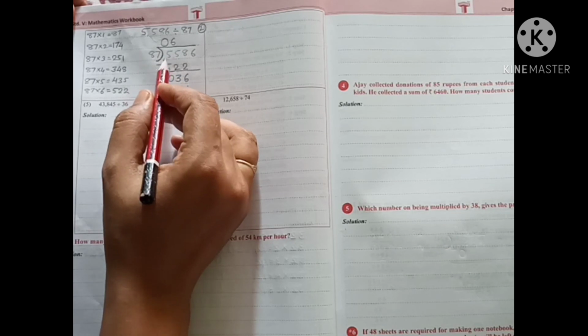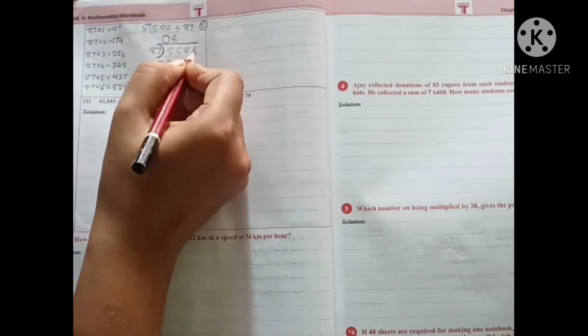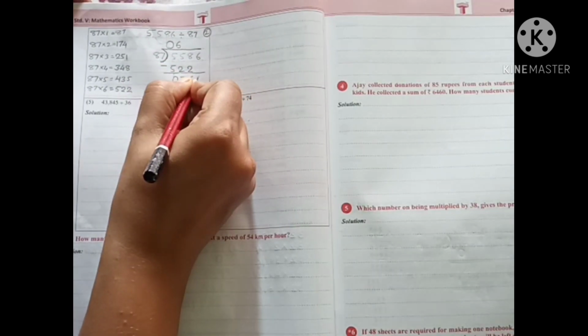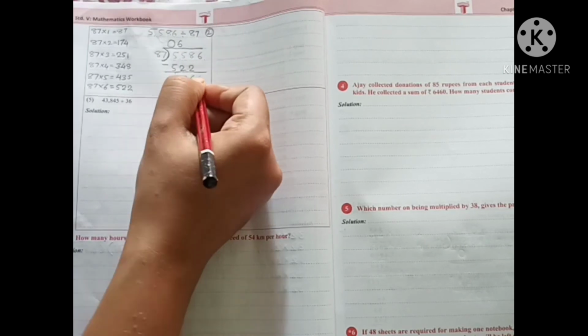The next number to bring down is 6. So write here 6. 366.